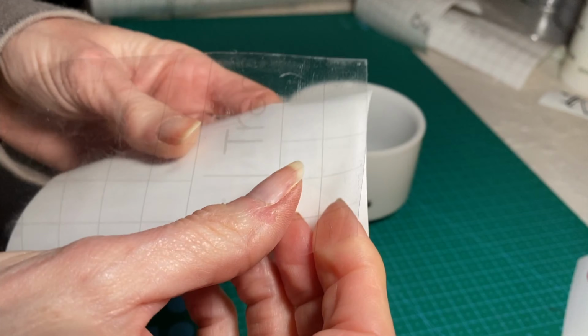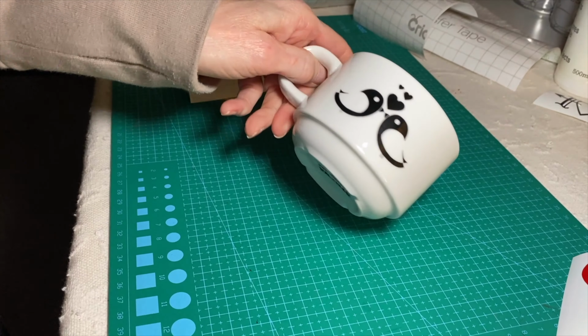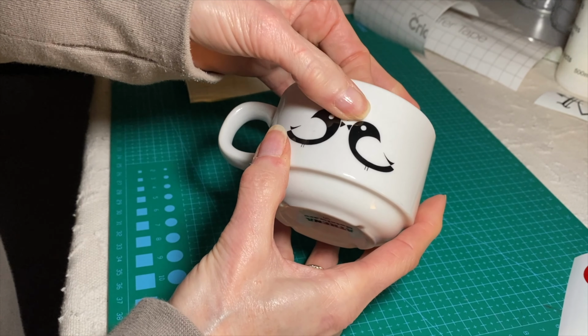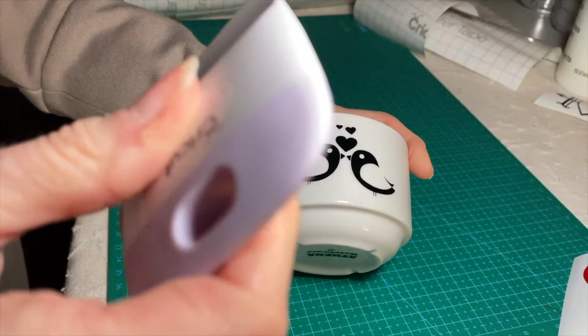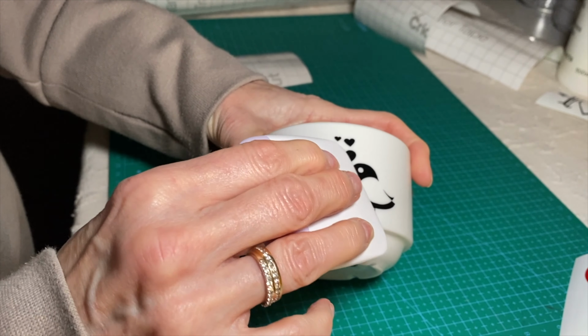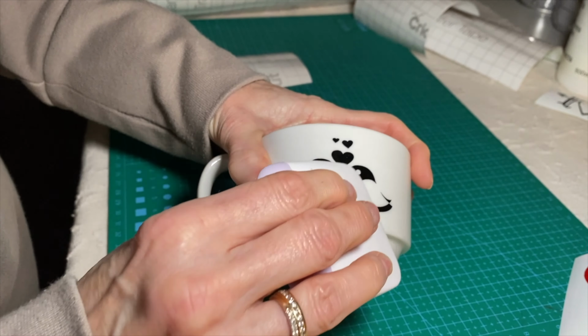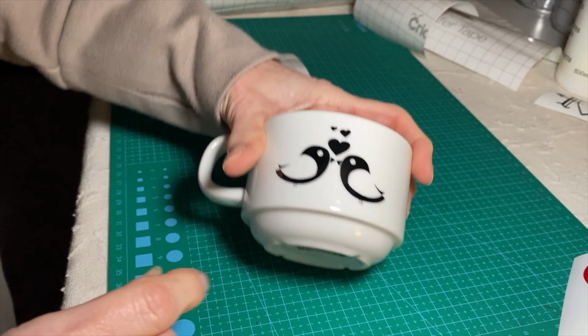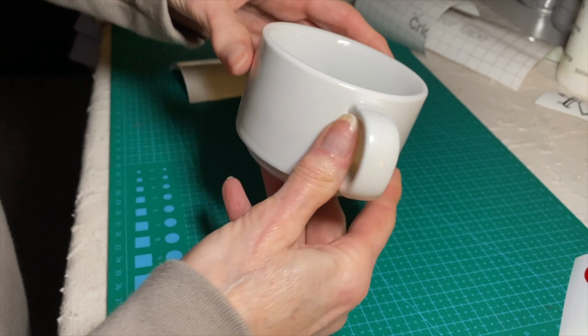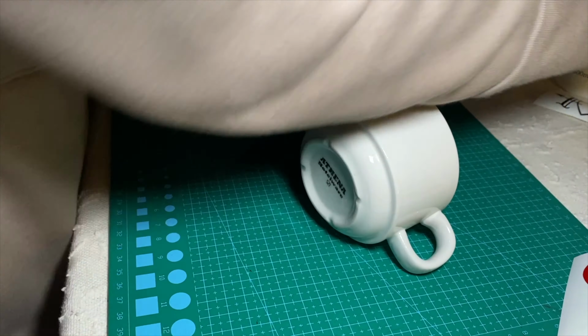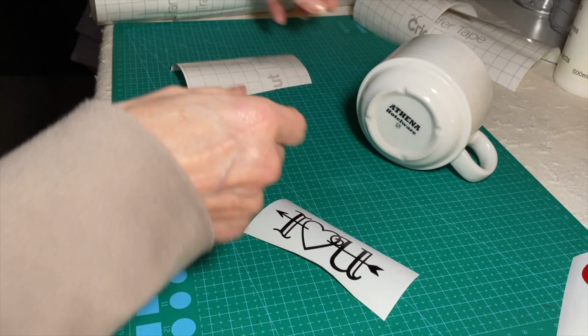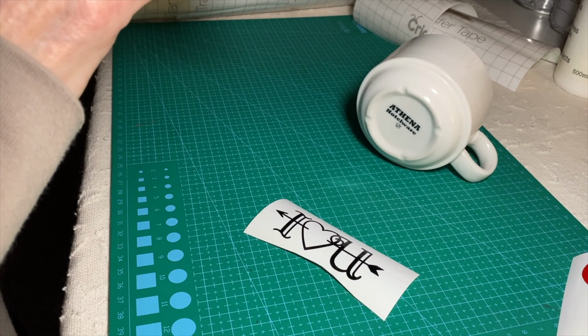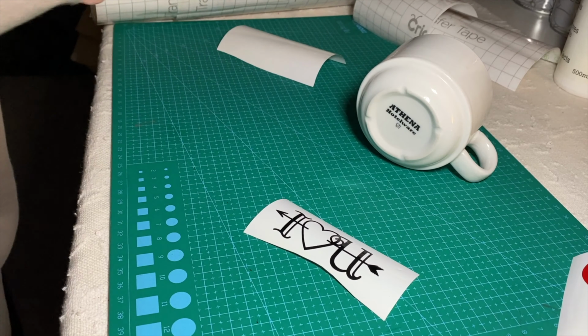Just put the transfer tape back on the backing and just make sure everything is firmly down. Use your spreader if you need to. That, a little crooked, but, and we'll repeat the process of the design for the other side.